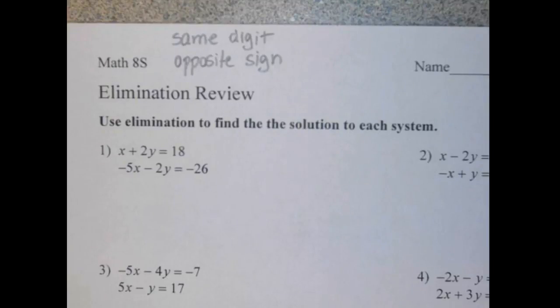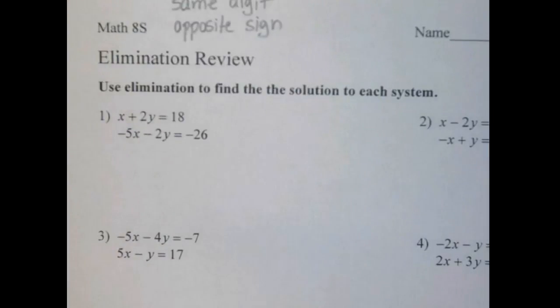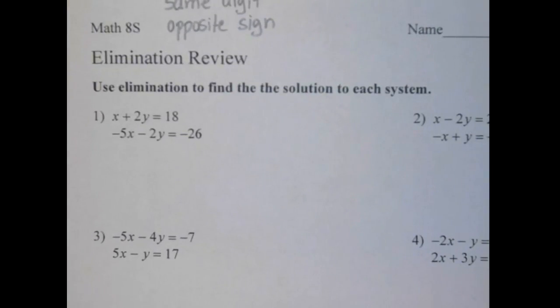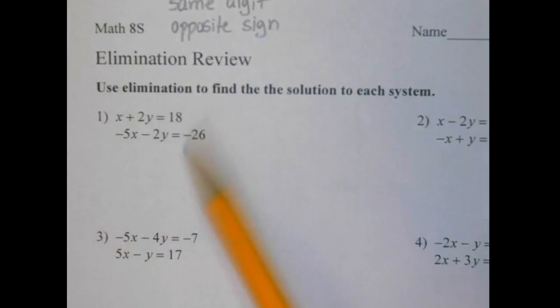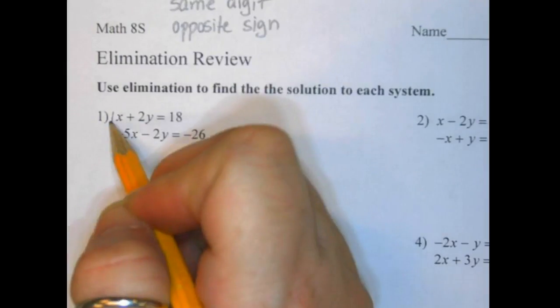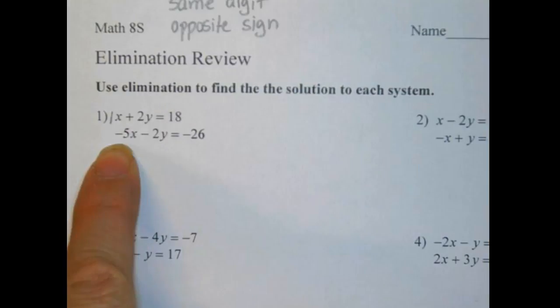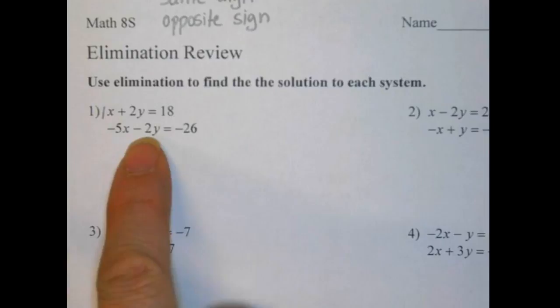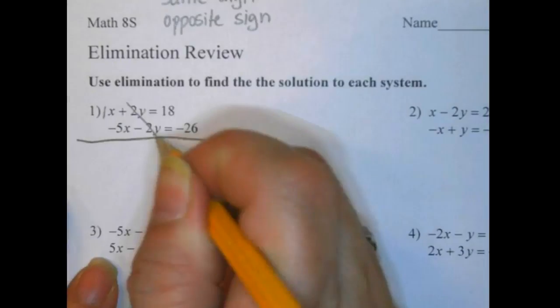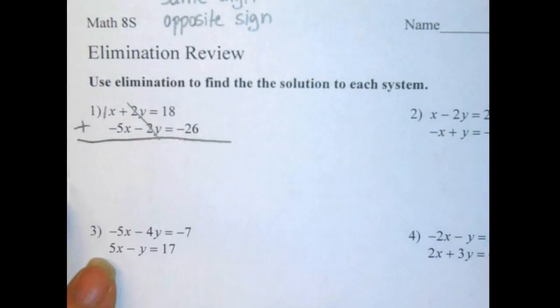Okay? Everybody remember that. Same digit, opposite sign. Correct? Okay. So we're going to start off by looking at our x's and our y's, and we're going to see if we can eliminate some. Okay? So let's look at number 1. My x's, same digit? No. If I put a 1 there, they don't have the same digit. They are opposite sign, though. How about my y's? So I can actually eliminate my y's, right? And I don't have to multiply by anything, so I'm going to go ahead and do this. So that tells me I can just do that.